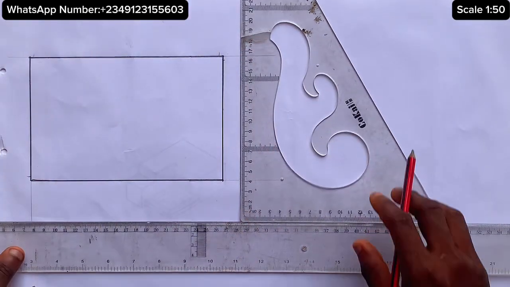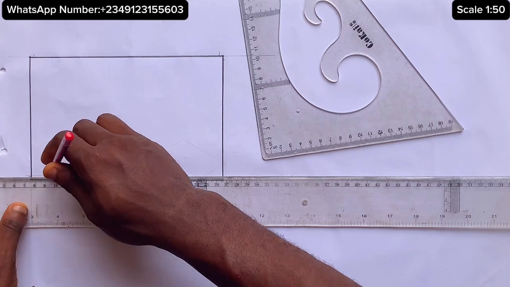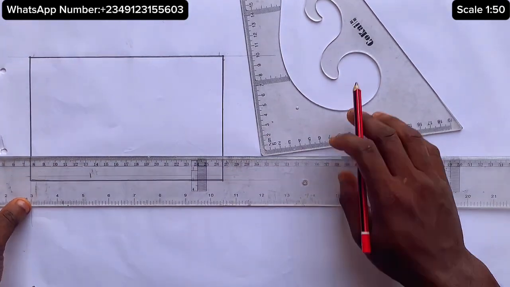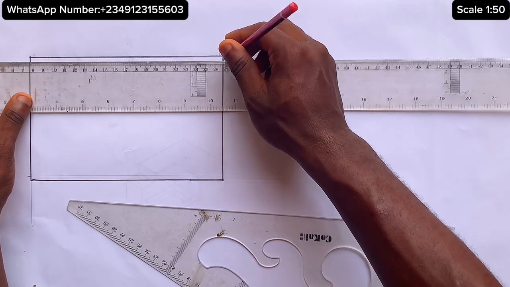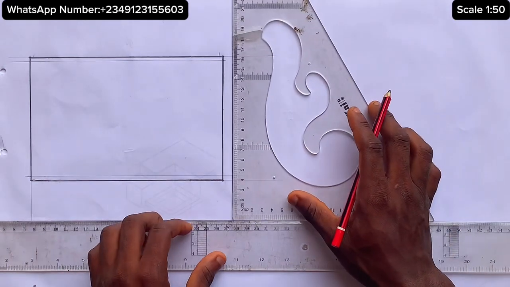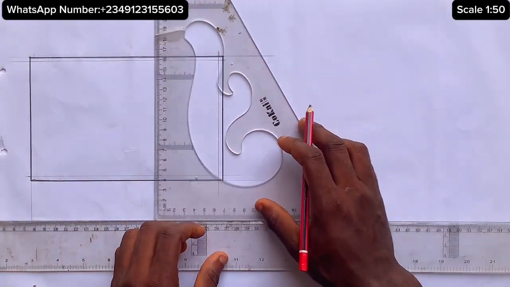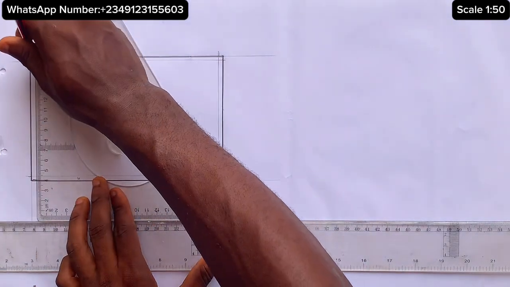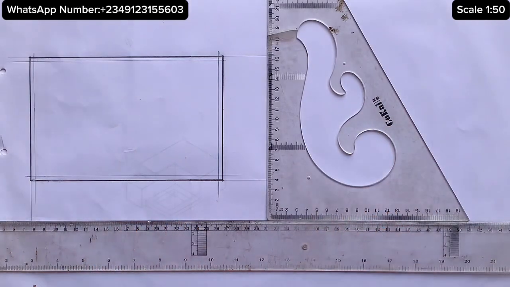I'll take my T-square and connect the points together with a faint line. I'll connect this with a faint line this way. Similarly, I'll take this one with a faint line. Next, I'll come here and take this with a faint line inward. So I have this. This is what we refer to as the block lines of the building.